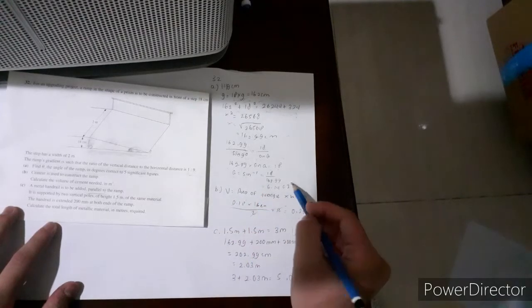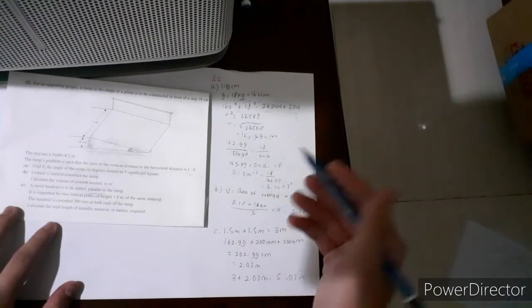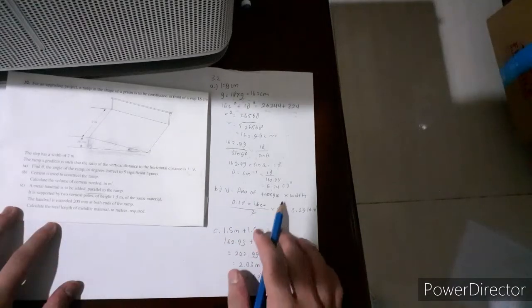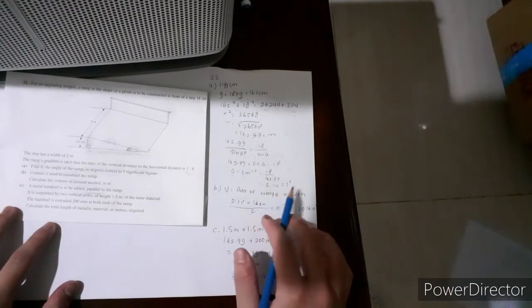And then you will get the answer, 6.34, but it asks for 5 significant figures, so you have to make it longer: 6.3402 degrees.